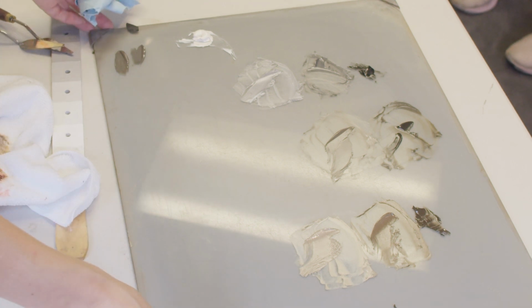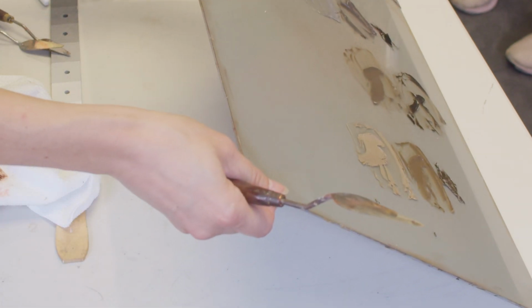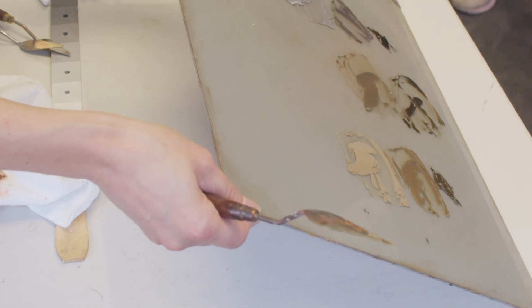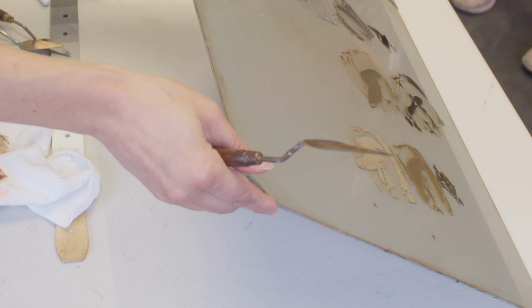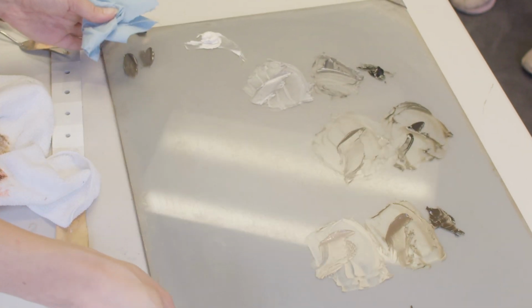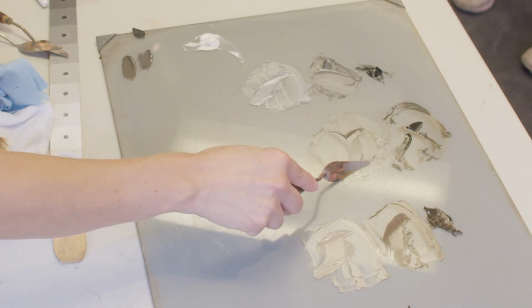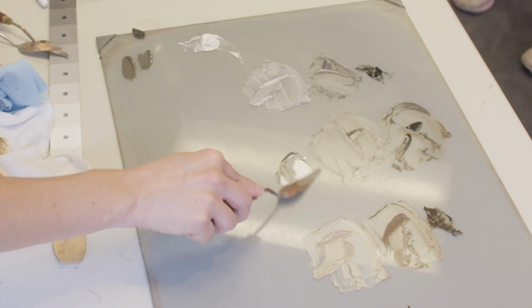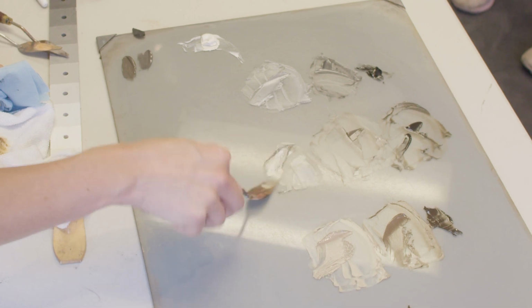Okay, how do we like our brown now? Better? Okay, so that's how we would land on our neutral. Let's just assume it's better. So now, just to also test, what I'll also do is take a little bit of that and confirm it more with some of the lighter values.